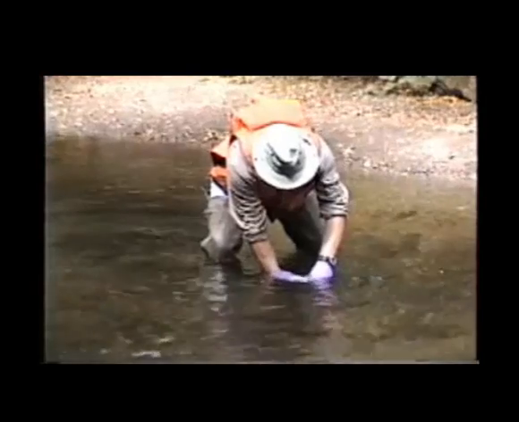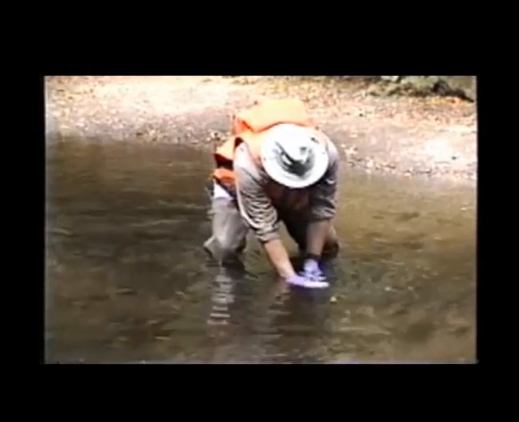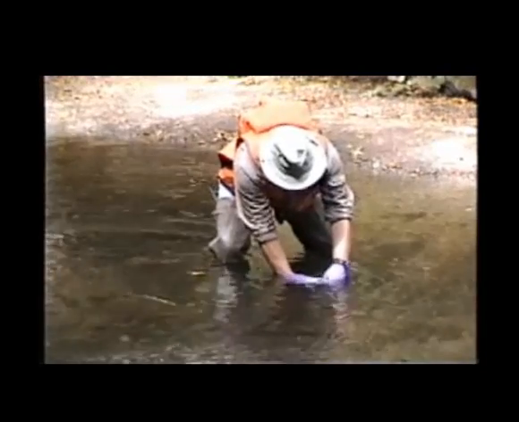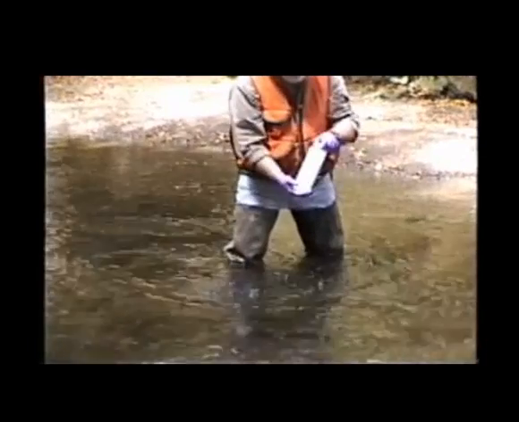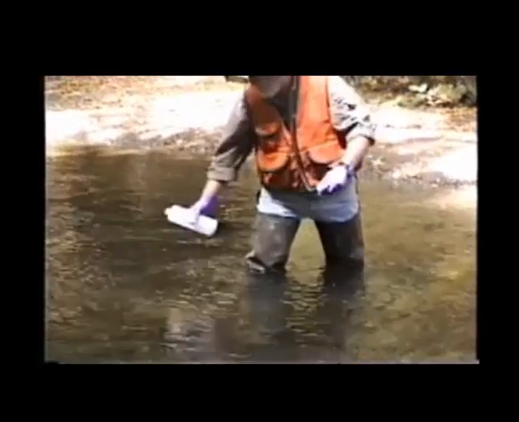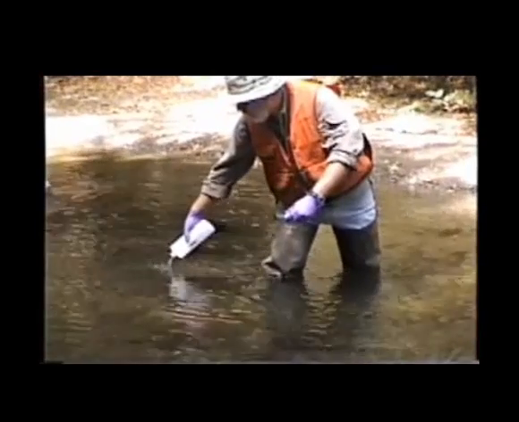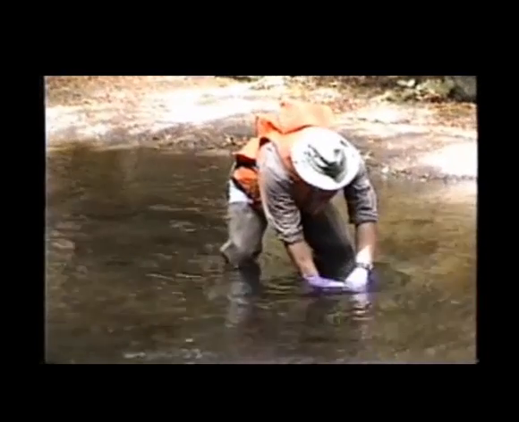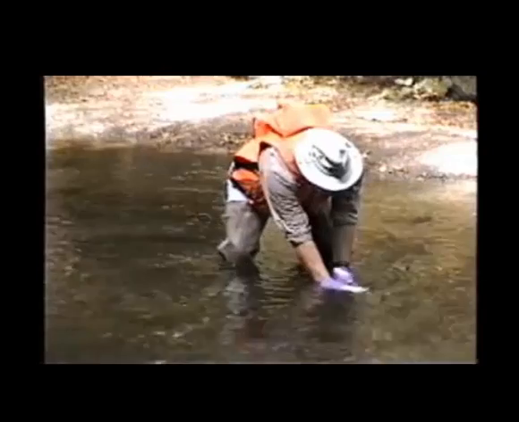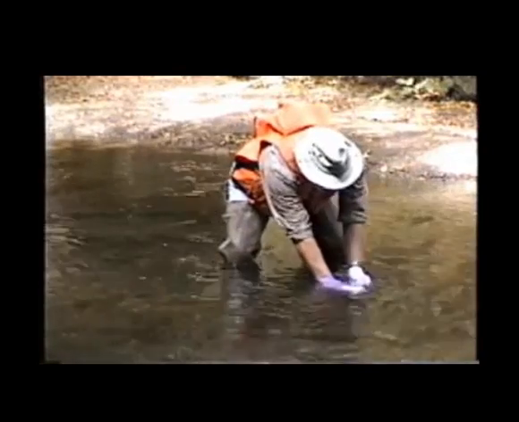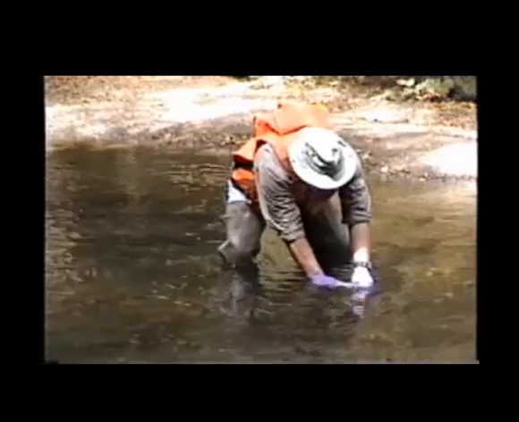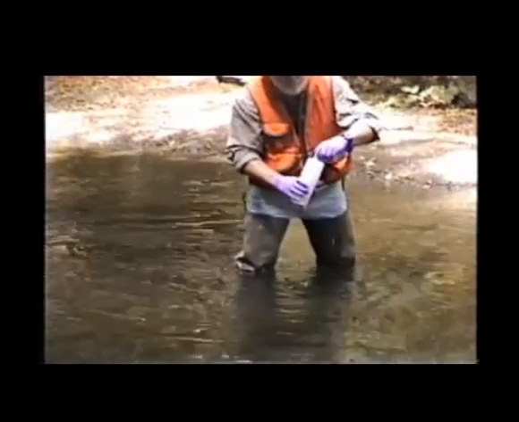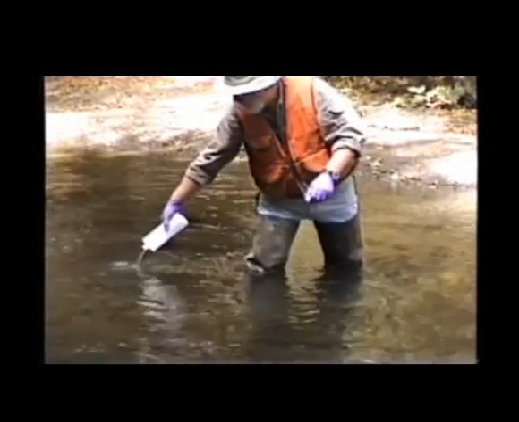Uncapping the bottle underneath the water, letting the bottle partially fill, capping the bottle underneath the water, flushing the bottle, discarding downstream. Third time. Flushing the bottle, discarding downstream.